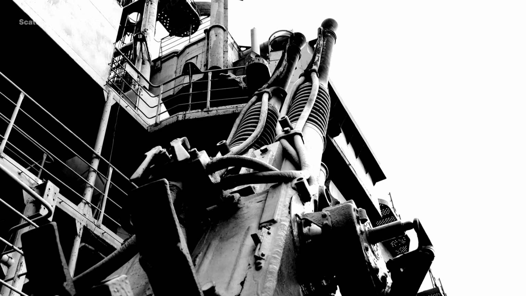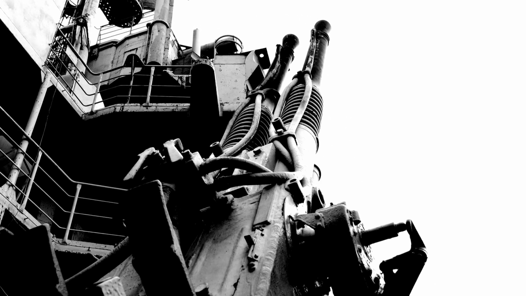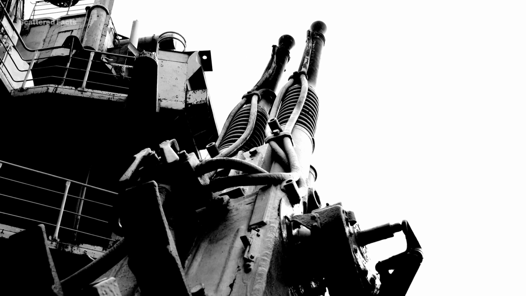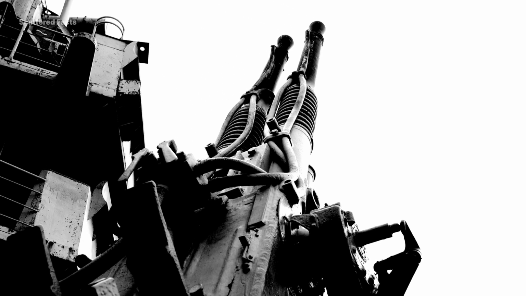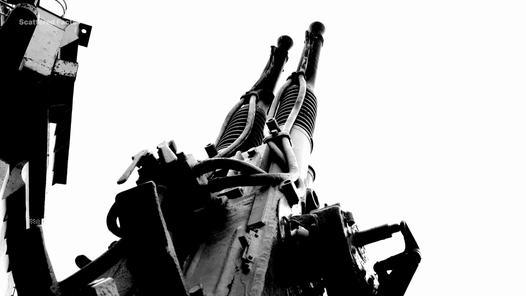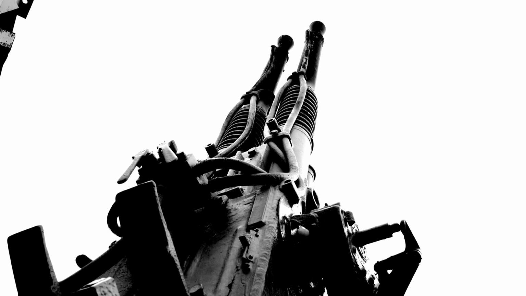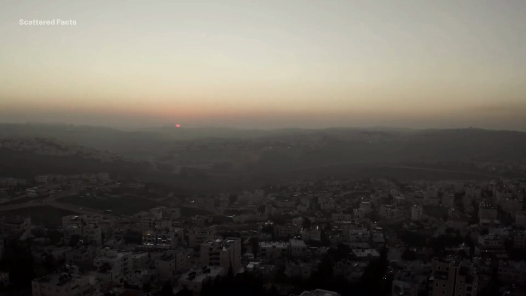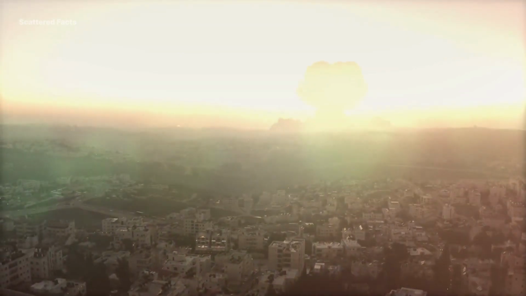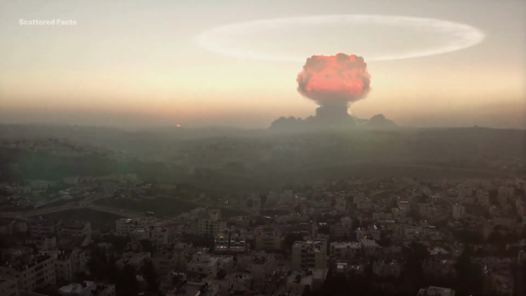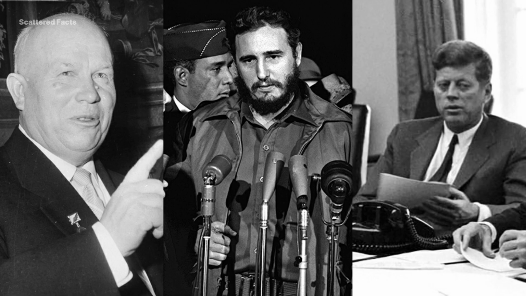Another major event in the Cold War was the Cuban Missile Crisis of 1962. This was a 13-day political and military standoff between the United States and the Soviet Union over the deployment of nuclear missiles in Cuba. The crisis brought the world closer to nuclear war than ever before and demonstrated the dangers of the arms race that was taking place between the two superpowers.